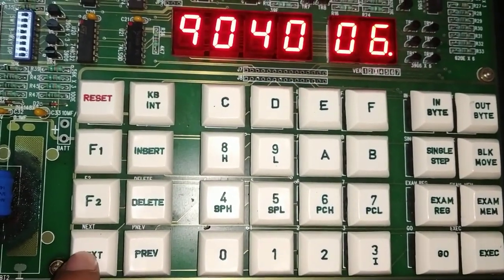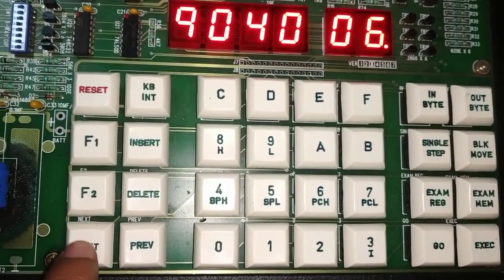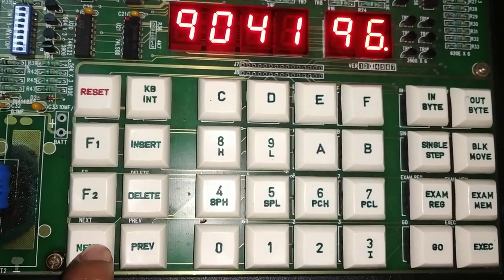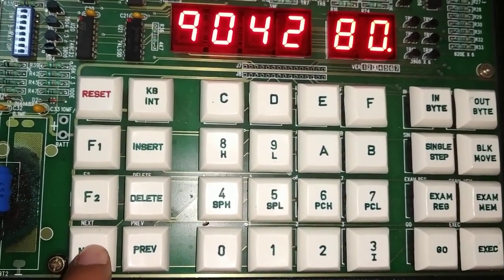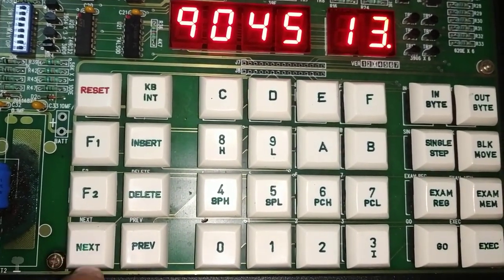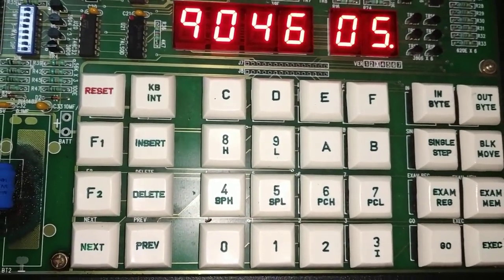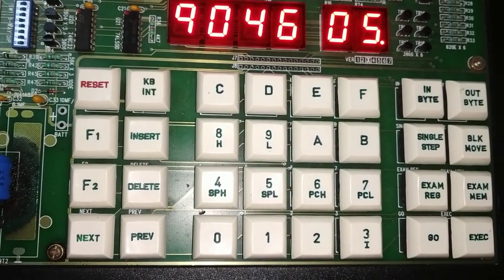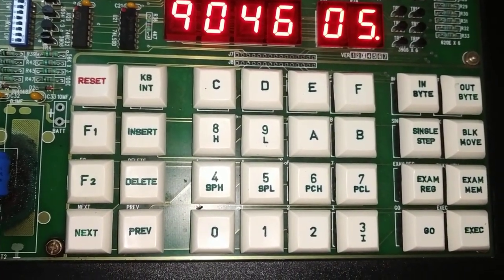Then see here the count I have given, 6, and then the highest value is 96, next 80, next 73, 39, 13, 05. Likewise we can do any number of repetitions.